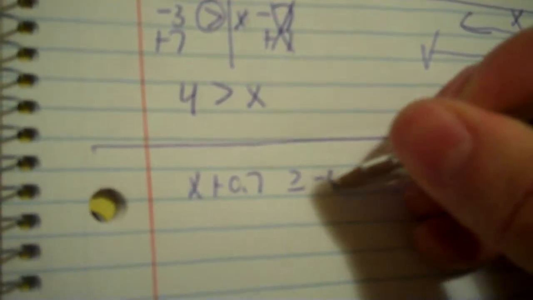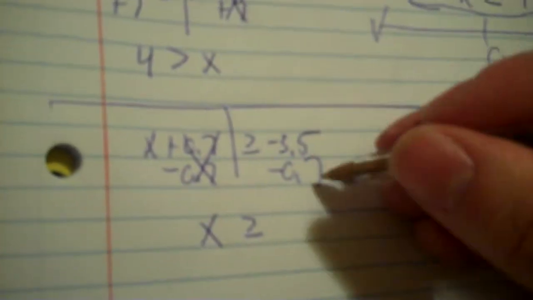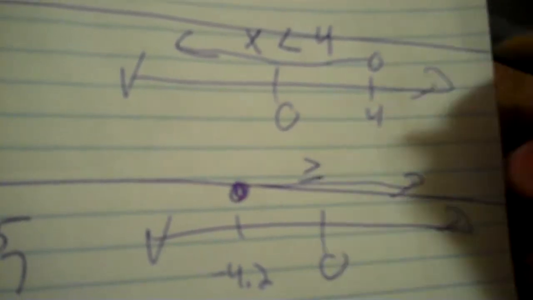Next one, x plus 0.7 greater than or equal to negative 3.5. So the x is over here, so all we have is the addition operation. Line up the symbol. You have x, negative 3.5 minus 0.7 is negative 4.2. So negative 4.2, circle, you're going to fill that in, and it opens toward that letter, the x, so it's headed this way. When we head towards that way, we point the nose that way. We put x, negative 4.2.